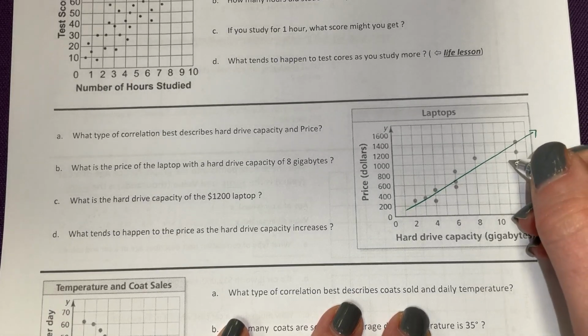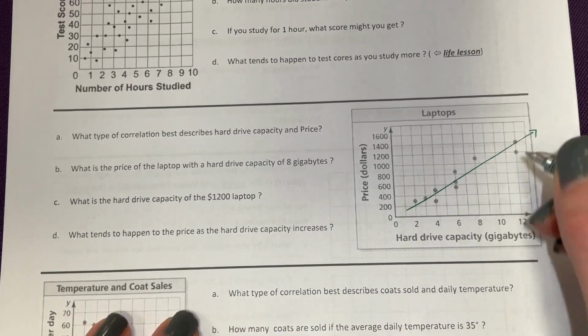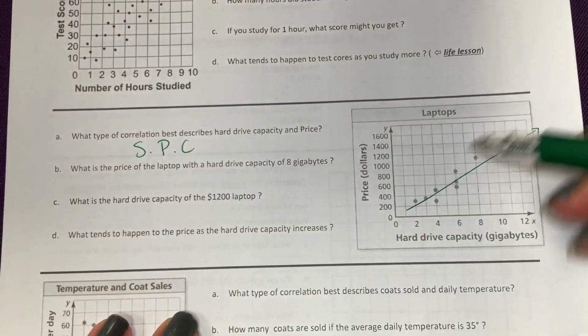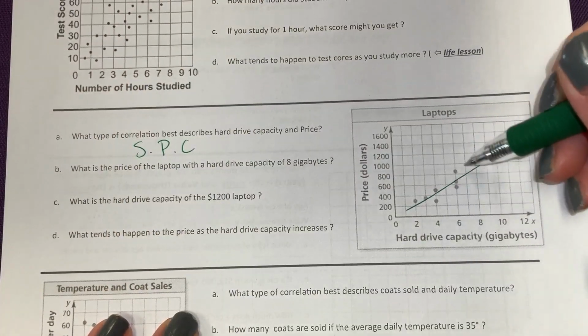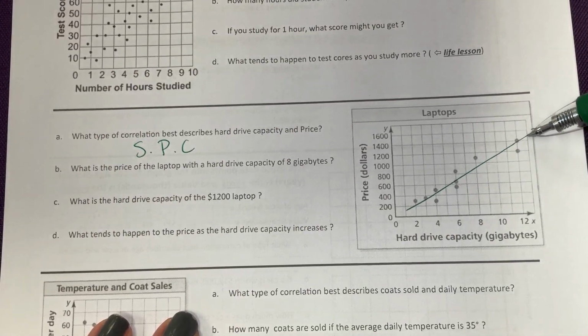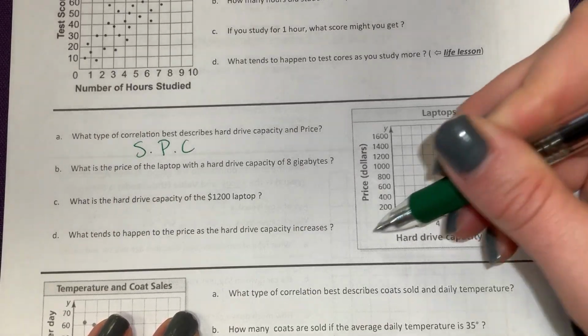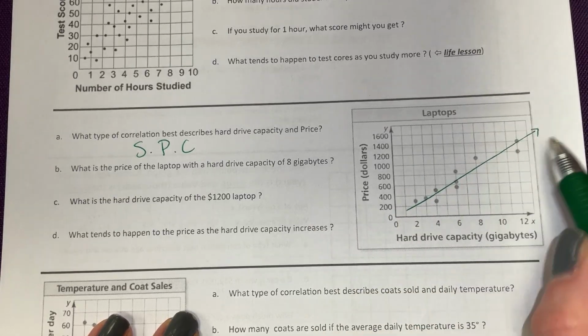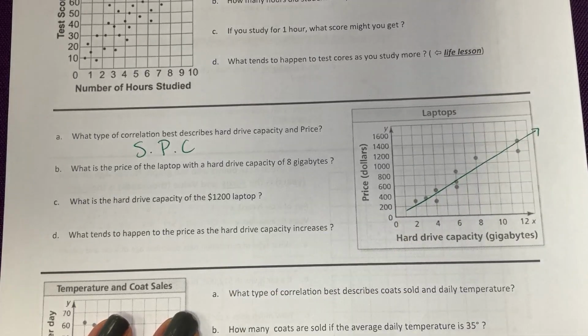Now, this is going to be a strong positive correlation because the data points are pretty close to this line of best fit that we drew, and it's going in an upward fashion, an upward trend. And when you read from left to right, if it's going up, that is a positive thing.